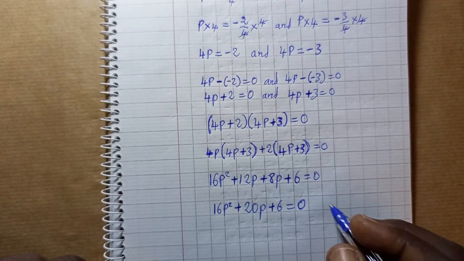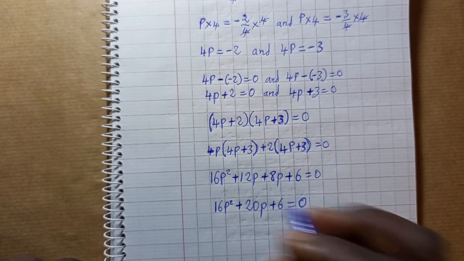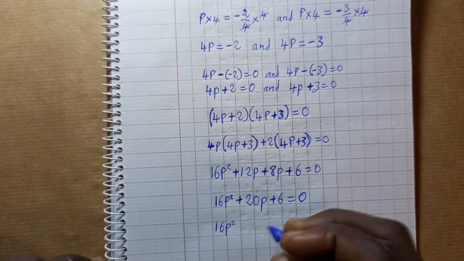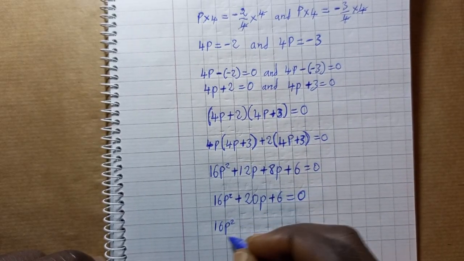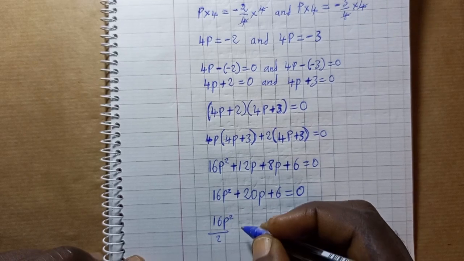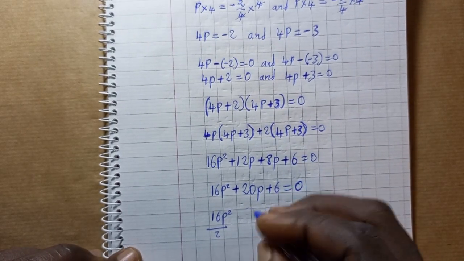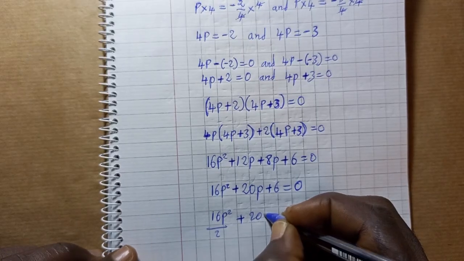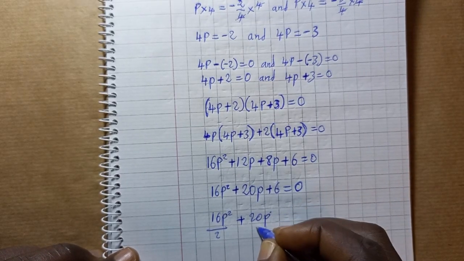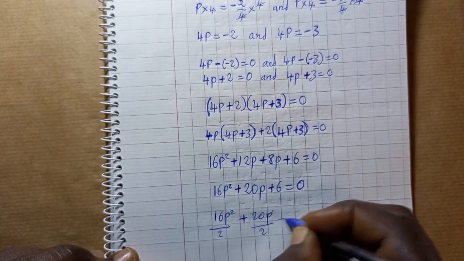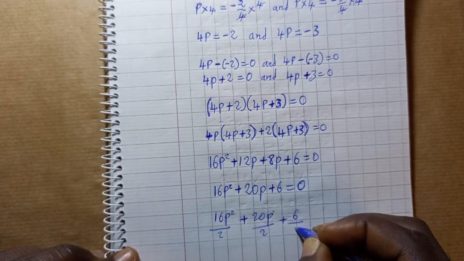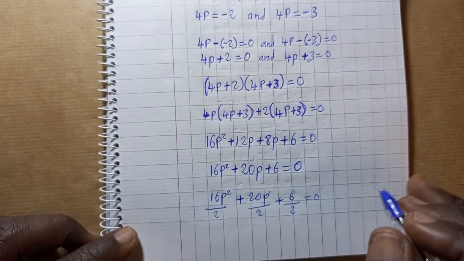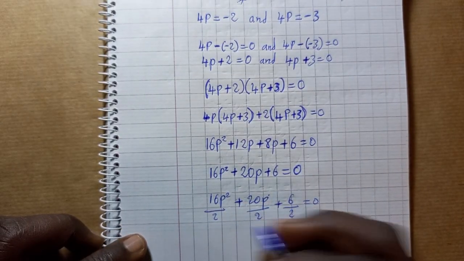So if we do 16p square over 2 plus 20p over 2 plus 6 over 2 equals 0. We have 16 divided by 2, that will give us 8.